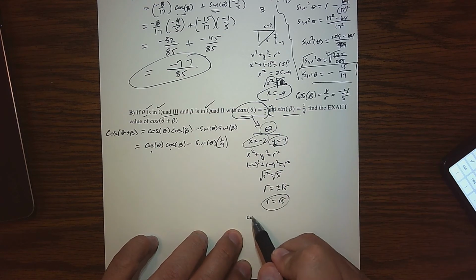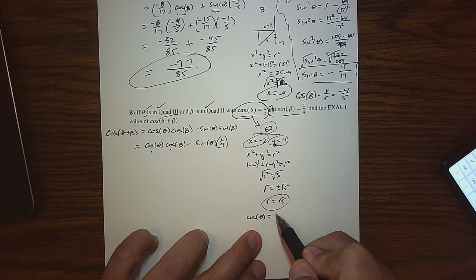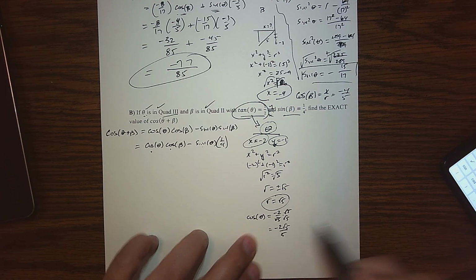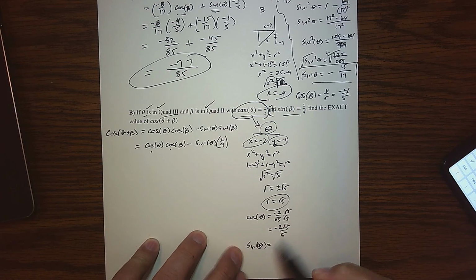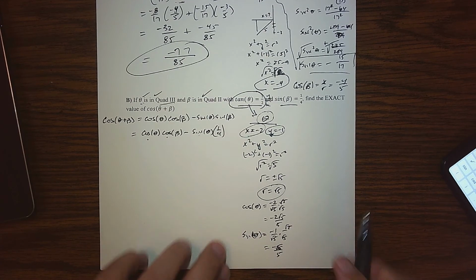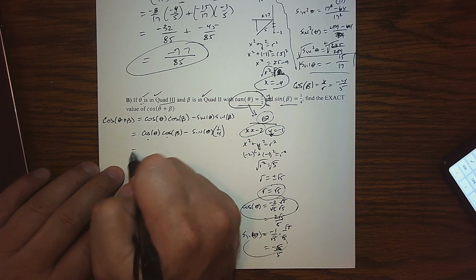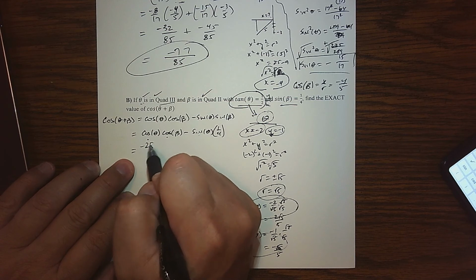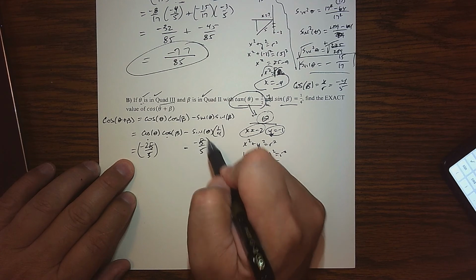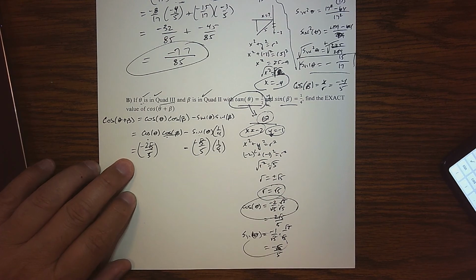Now that we have the r and the x and the y for theta, I can find the other guys. So cosine of theta would be the x value over the r value. Rationalizing the denominator, we get negative 2 square roots of 5 all over 5. The sine of theta would be the y value over the r. Rationalizing my denominator, we get negative square root of 5 over 5. All right, so we got cosine and we got sine. So I can come back over here. The cosine is negative 2 square roots of 5 over 5. The sine is negative square root of 5 over 5. And so all that's left is finding our cosine of beta.